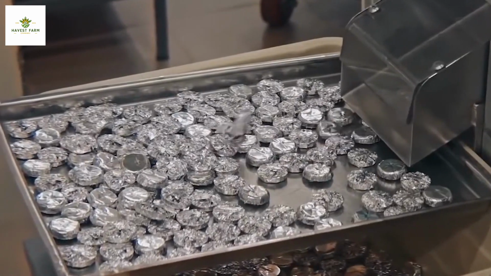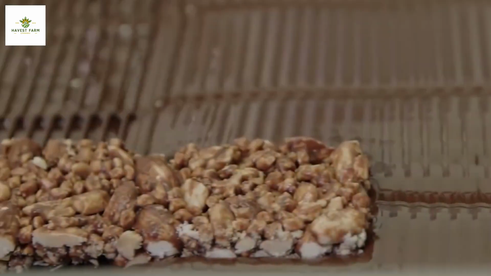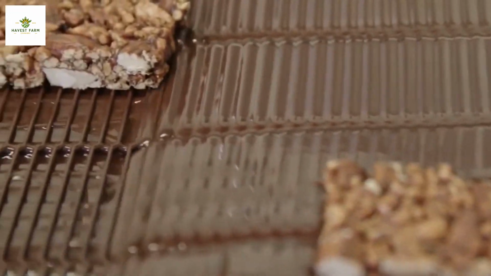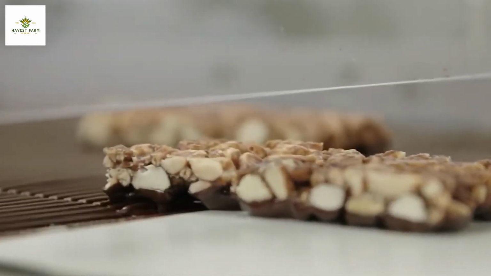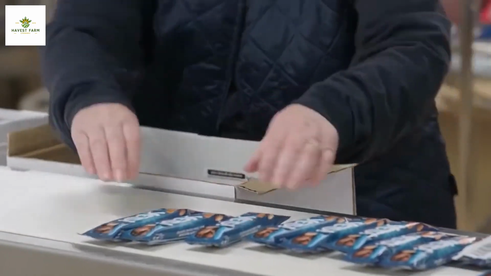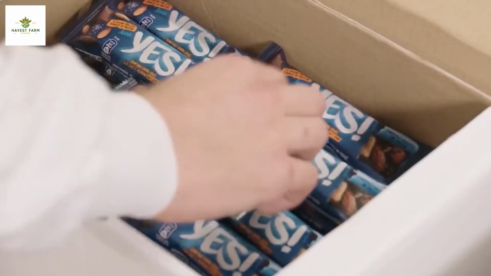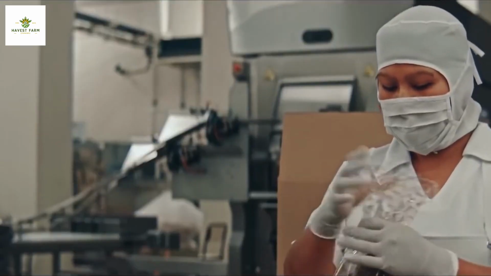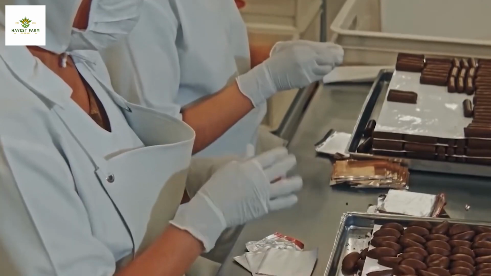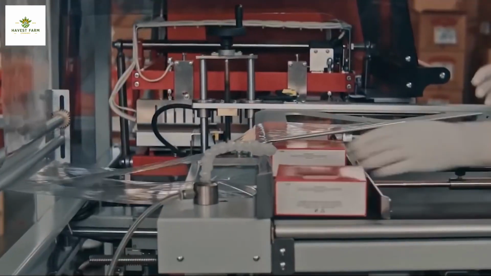The final step is molding, where the tempered chocolate is poured into molds to form bars, blocks, or other shapes. The molds are then cooled and set, after which the chocolate is demolded, packaged, and prepared for distribution. Packaging is an important aspect of chocolate production, as it protects the chocolate from moisture, light, and odors, preserving its quality and shelf life.